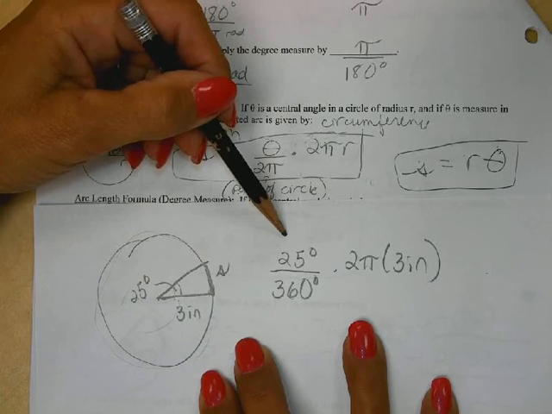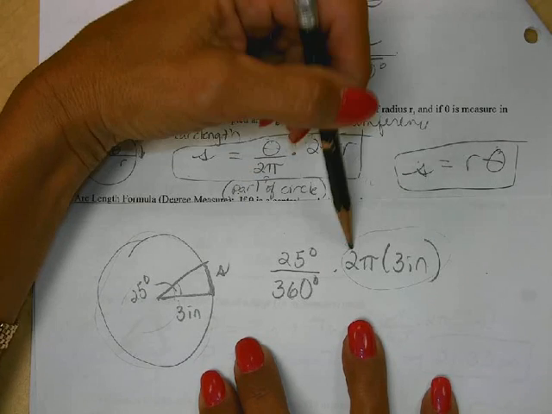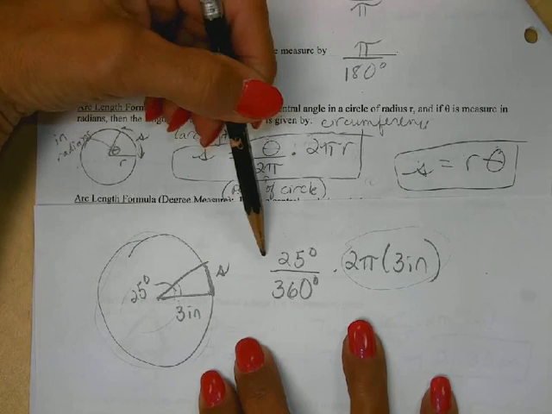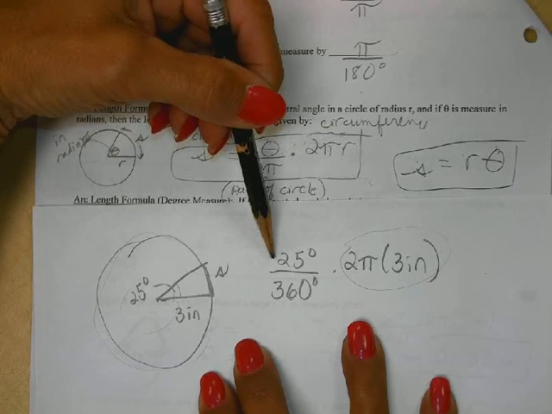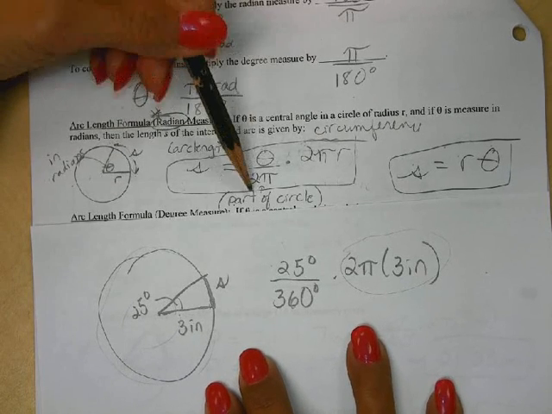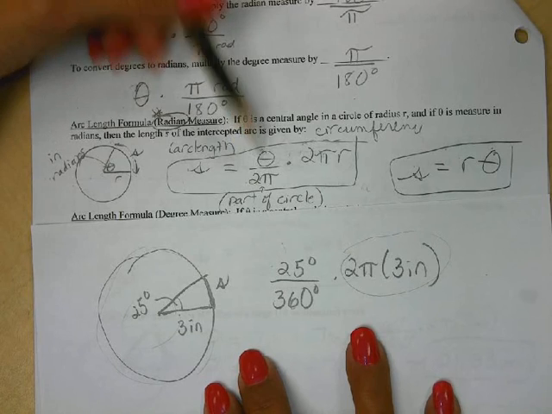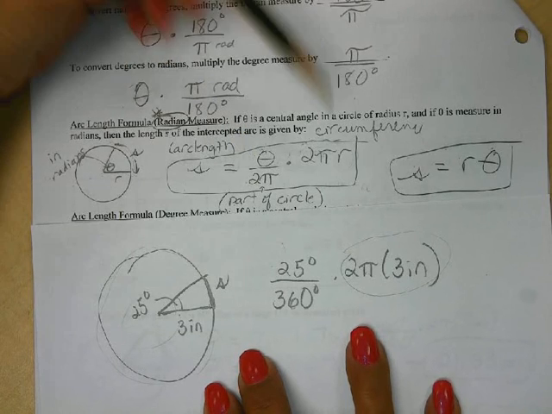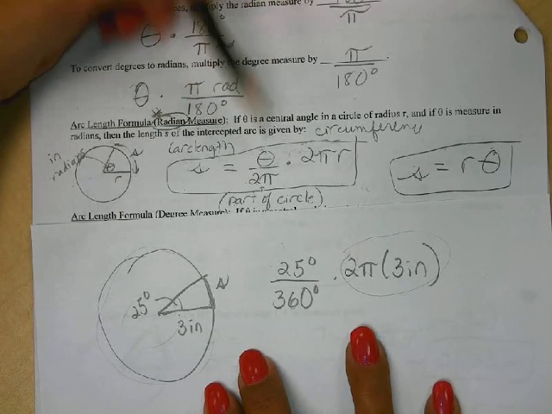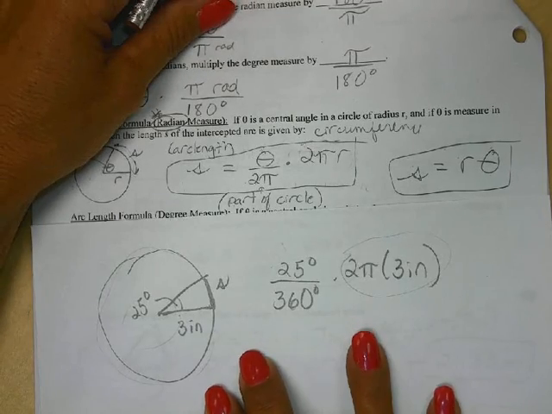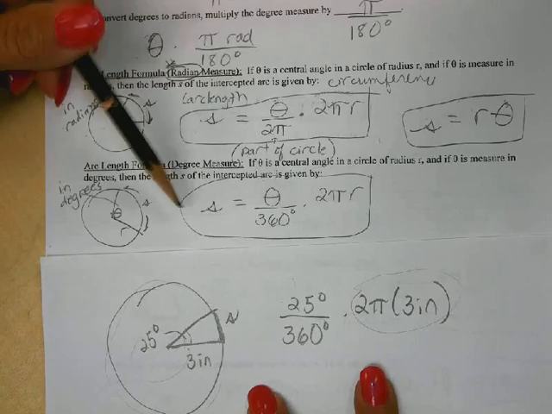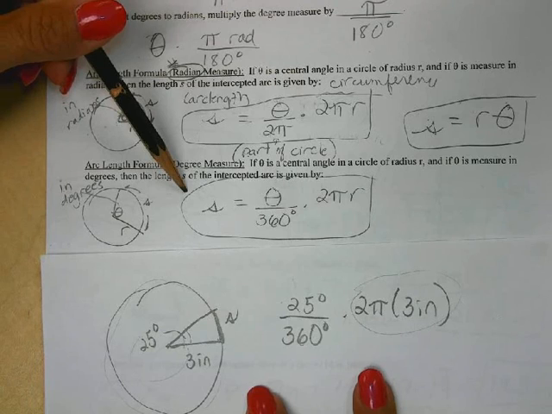So that's the fraction of the circle I have. Now if I'm dealing with a radian measure, I have the circumference times the fraction of the circle that I have in terms of degrees, as opposed to up here where I did the fraction of the circle I had in terms of a radian measure. But same idea: circumference times what fraction of the circle do you have.